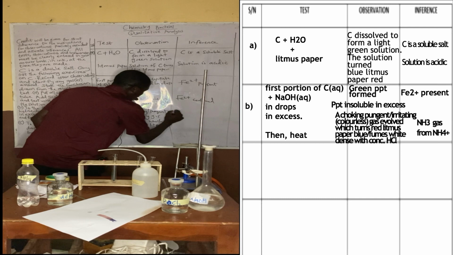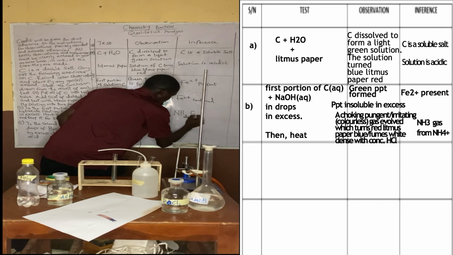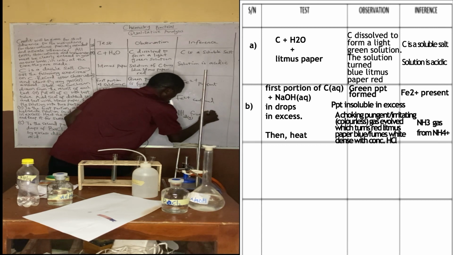So meaning that ammonia gas from ammonium ion is confirmed, or present.